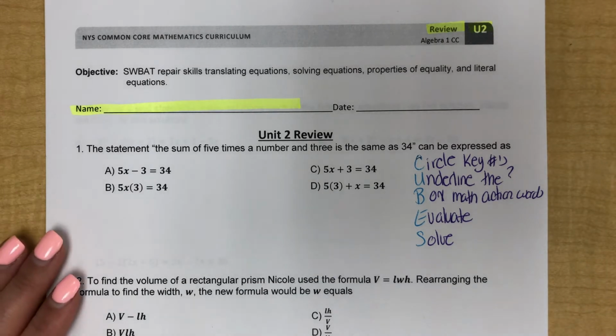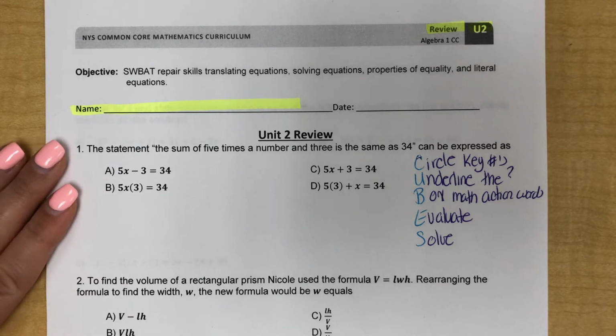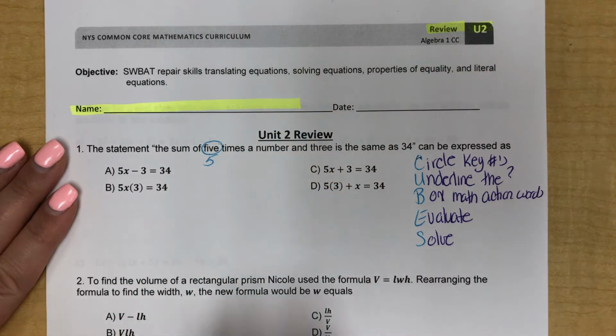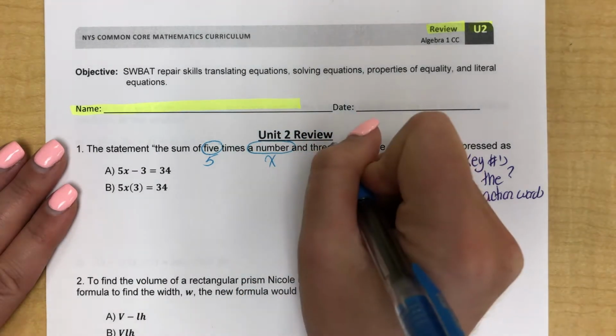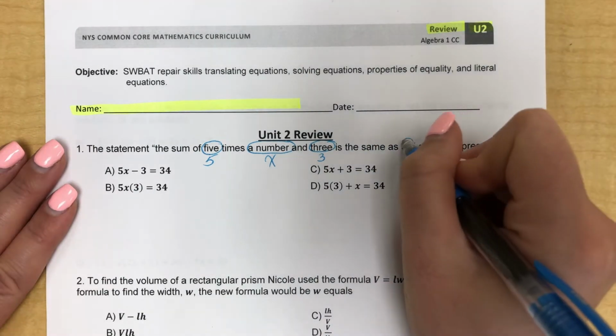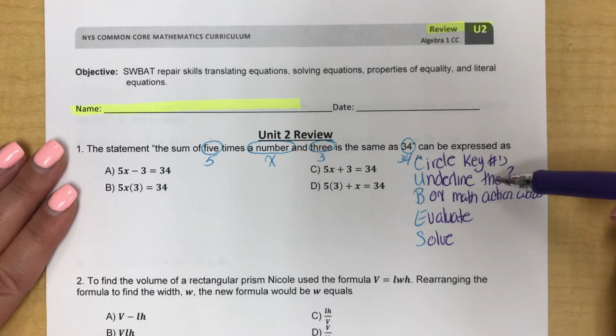All right, so let's start off by, again, cubing this question here. So I'm going to circle my key numbers. The sum of 5 times a number and 3 is the same as 34. All right, so those are all my key numbers. Now I want to go and underline the question.